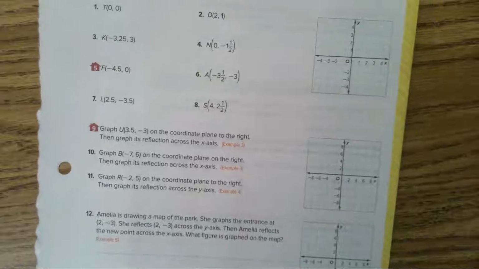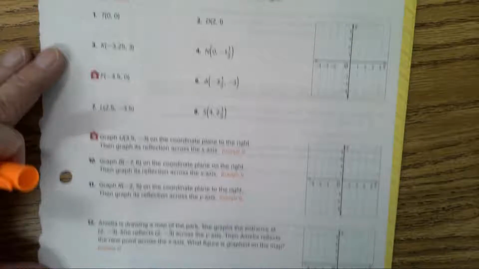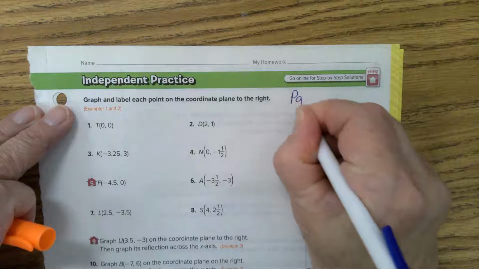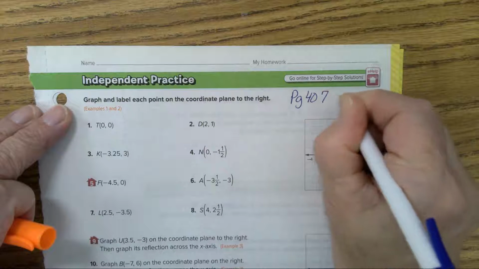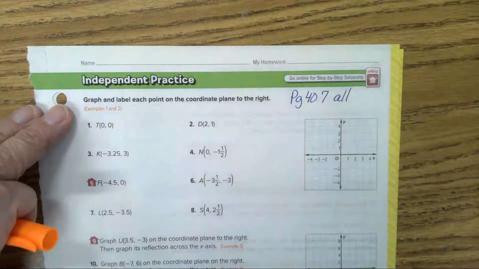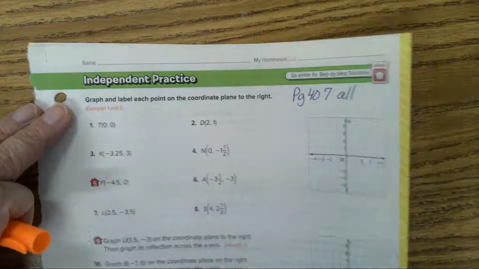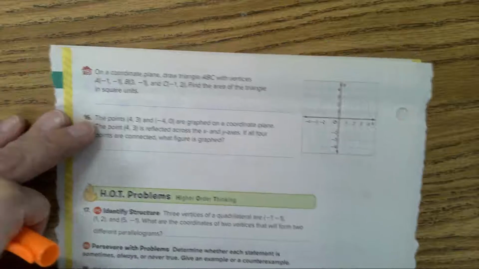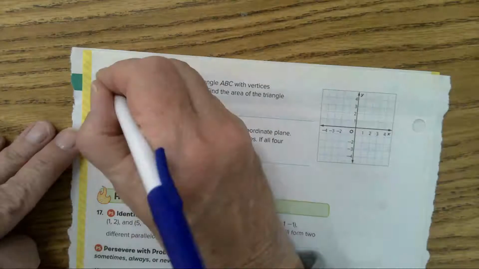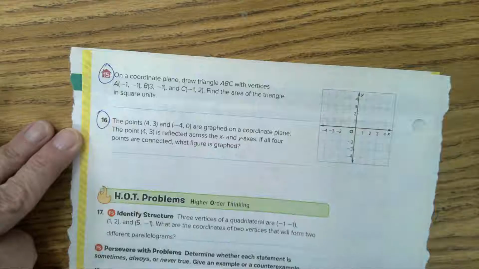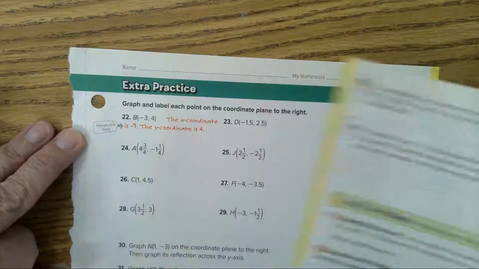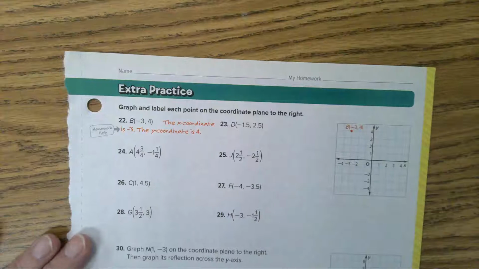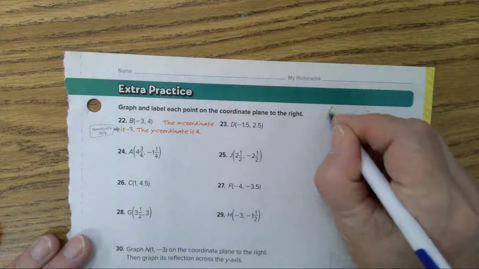Okay, now let's see what we're going to do for homework today. Our independent practice, we're going to do all the problems on page 407. It won't take you very long to do these, will it? Let's go to the next page. On page 408, I want you, oh, there's a house. We got to do 15 and 16. And then on page 409, just do all of those too.